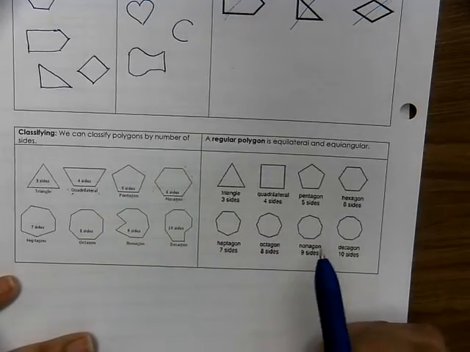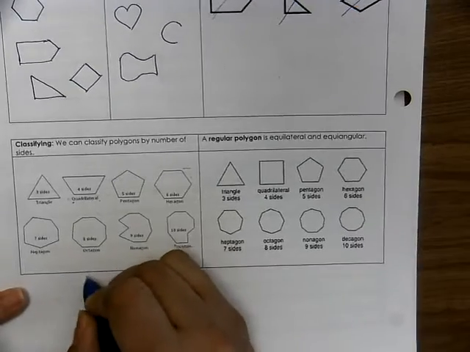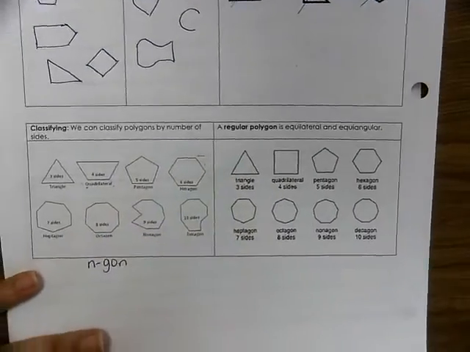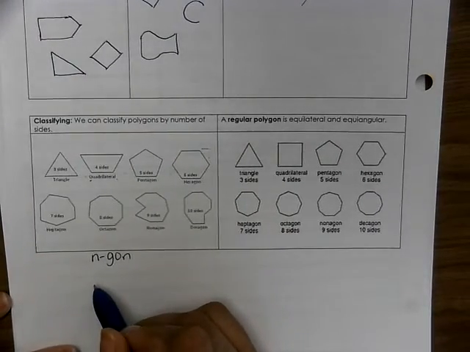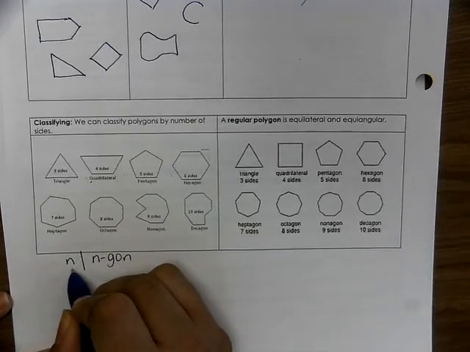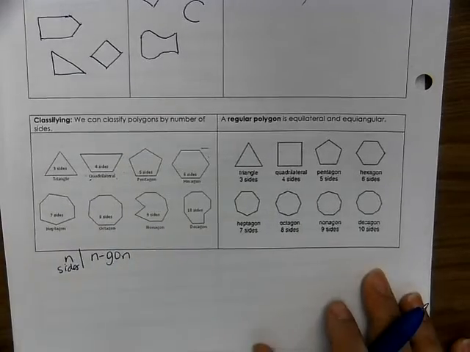But then we generalize it and call anything with an unknown number of sides, let's call it n, an n-gon. So if it was a 20-sided figure, we would call it a 20-gon, and so on. So that's just something to keep in mind. If you have n sides, then it would be called an n-gon.